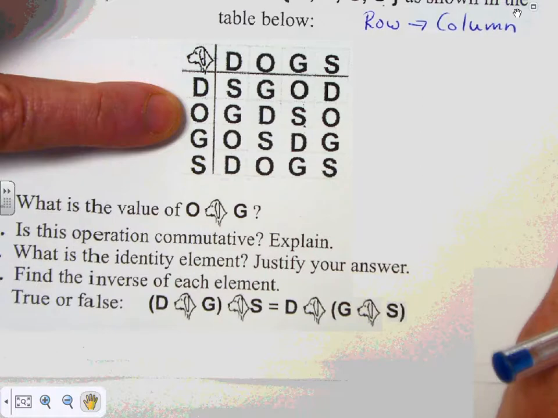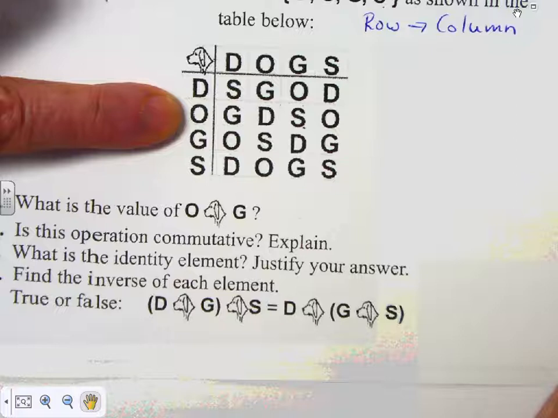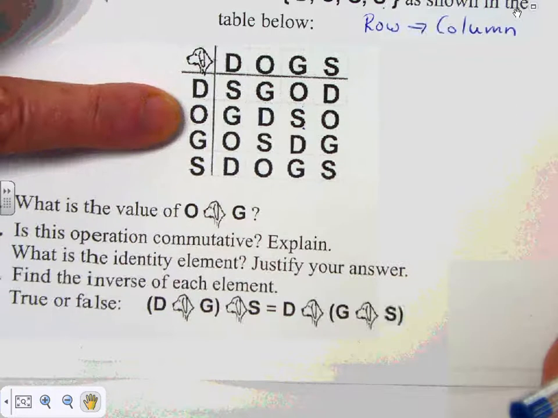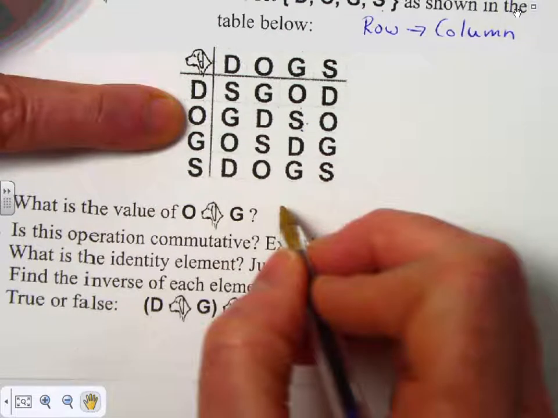I'm not going to say always, but for the most part, if it gives you a rule to do it differently, yeah, you assume row column, okay? All right. So row O, column G, you get the element S, right?